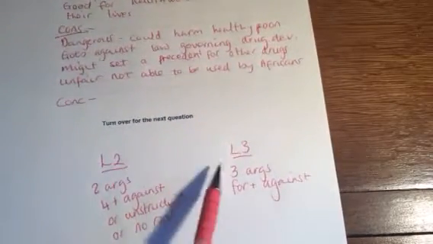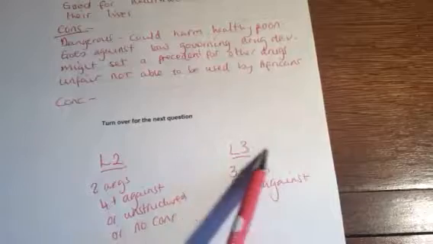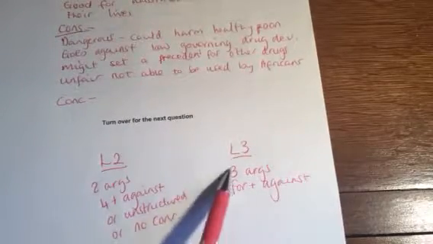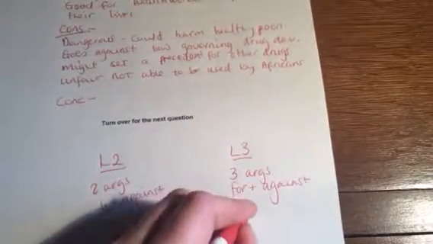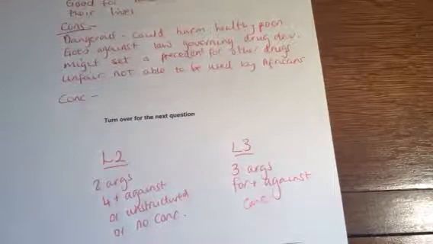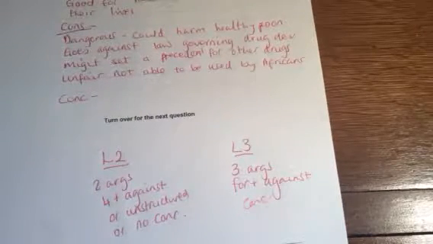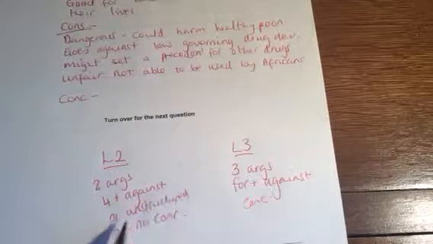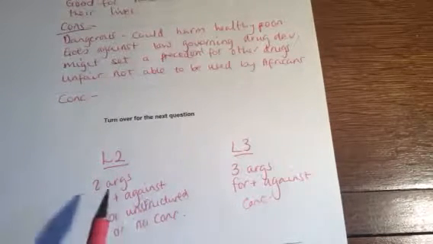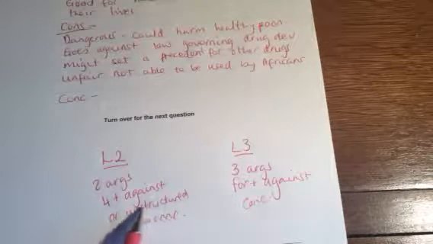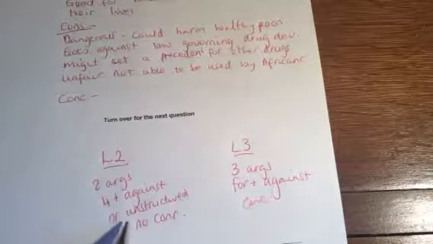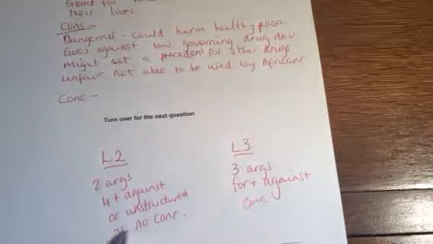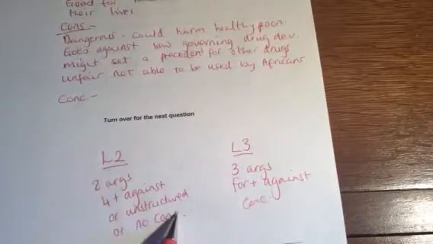Up in that level 3, I was looking for roughly 3 arguments for and against in each category, and then also your conclusion. In level 2, you could have done a number of different things. You could have had 2 arguments for and against in each side, or all of them but just really unstructured, or just no conclusion. I would have put you down to level 2.